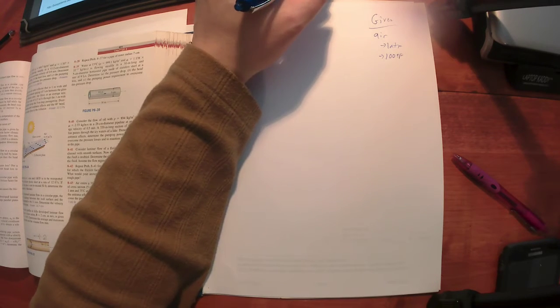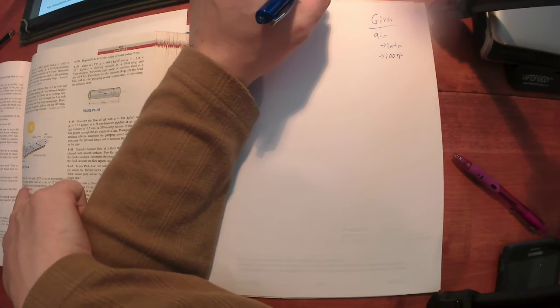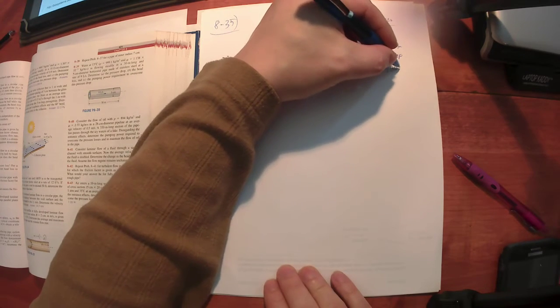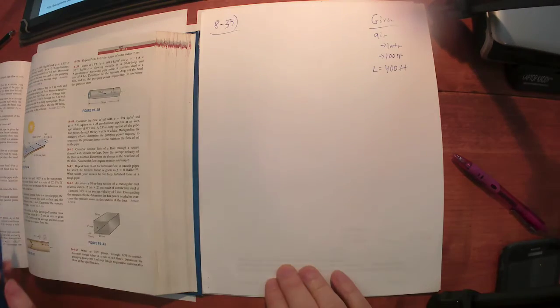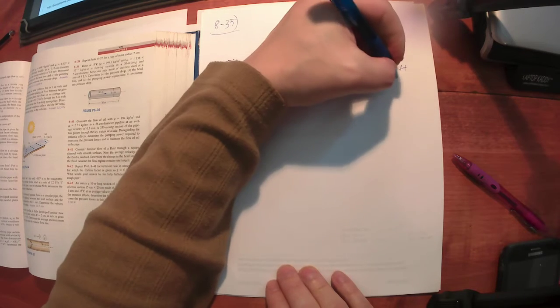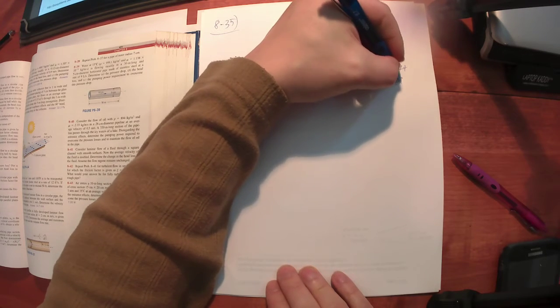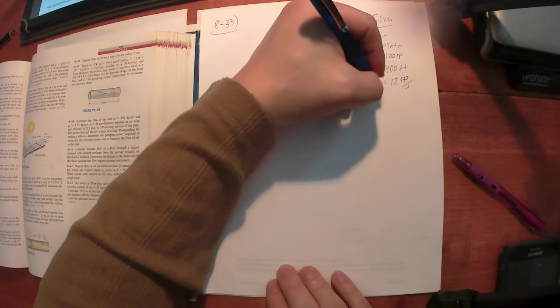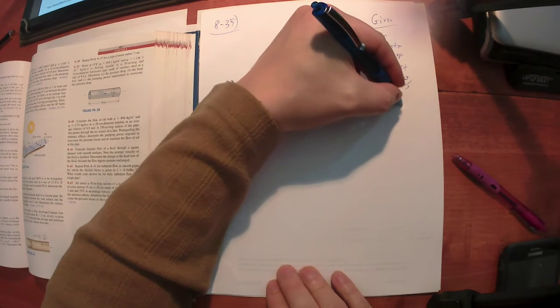So I've got air transported in a 400-foot-long circular duct at a rate of 12 cubic feet per second. That's volume per time, so that's a V dot. They tell me the head loss cannot exceed 50 feet.